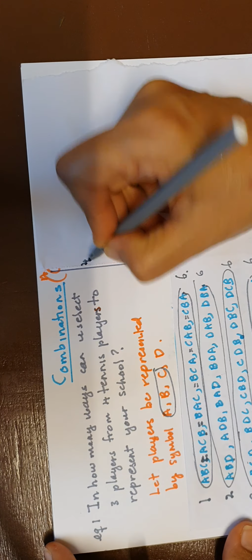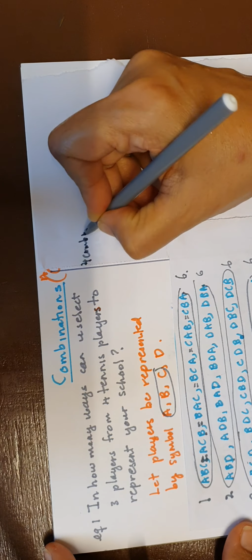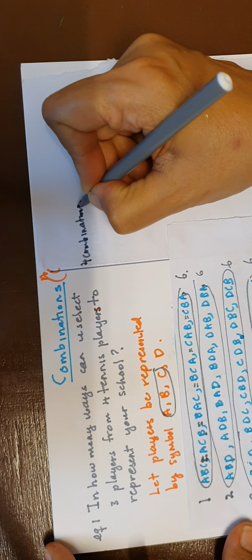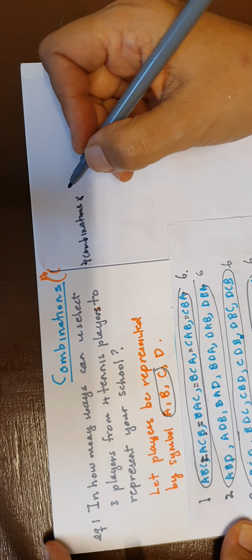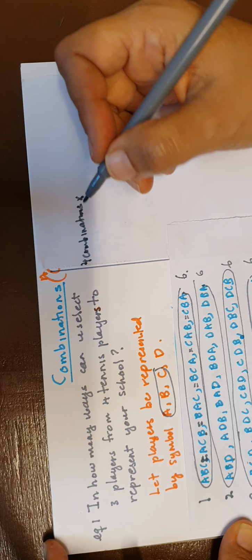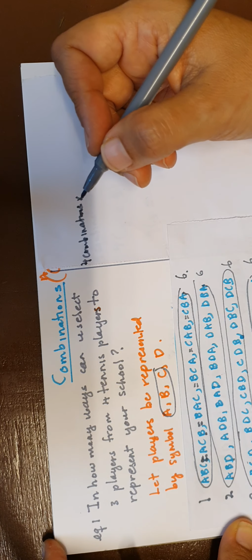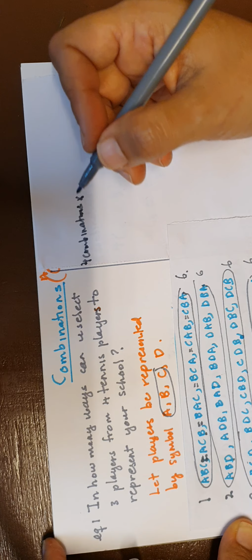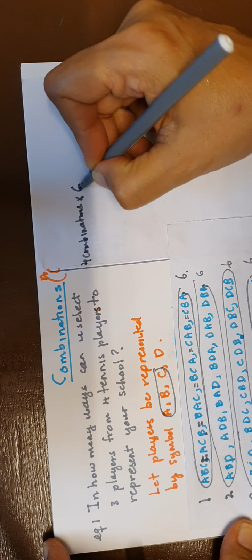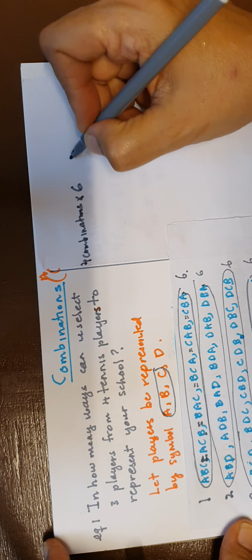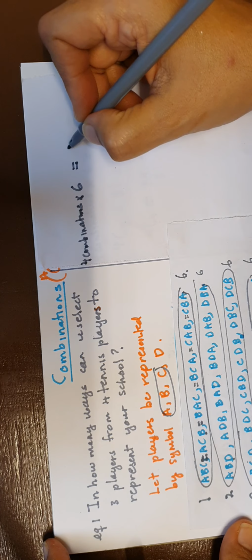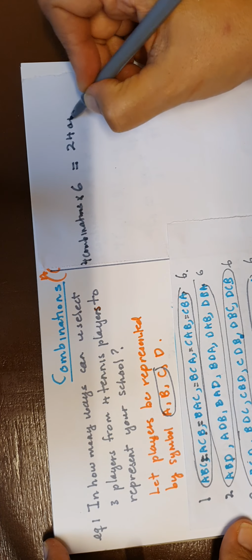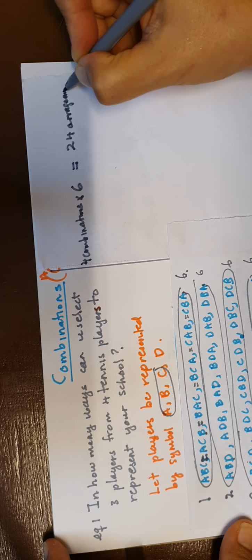So I can write down here, I got 4 combinations times by how many arrangements did I talk about just now? So we had 6 arrangements, correct? 4 combinations times by 6 arrangements equals 24 arrangements.